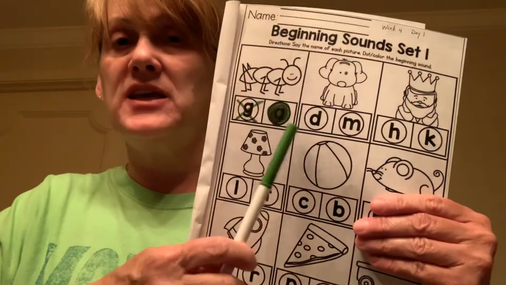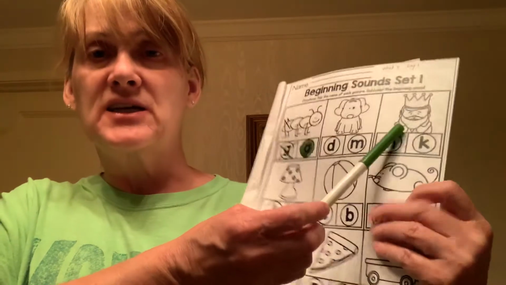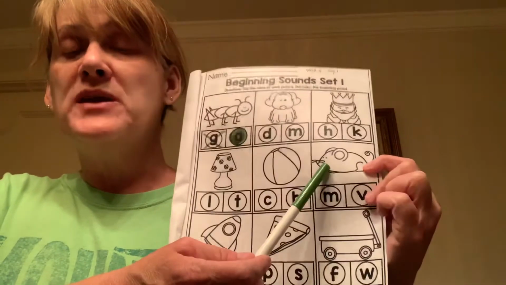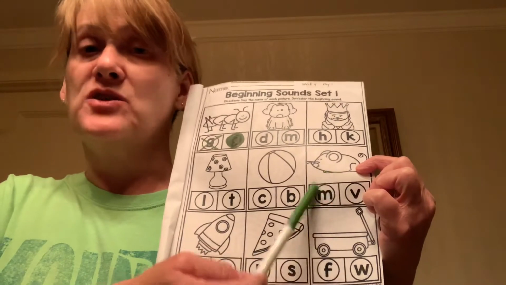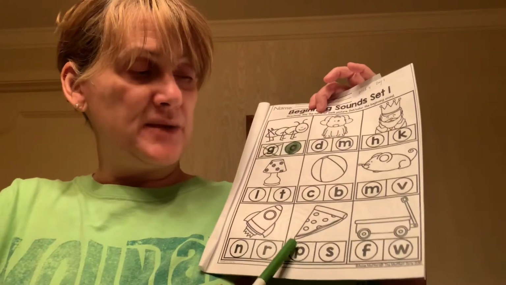Like this is an ant. So you have a G and you have an A. Which one makes an ah sound? So what I did was I colored in the A and I just X'd out the G because ant is an A. We have a dog, king, lamp, ball. This is a mouse. It would be a rat because we don't have an R down there. So I see an M, so I know it's a mouse. Then I have a rocket, pizza, and a wagon.